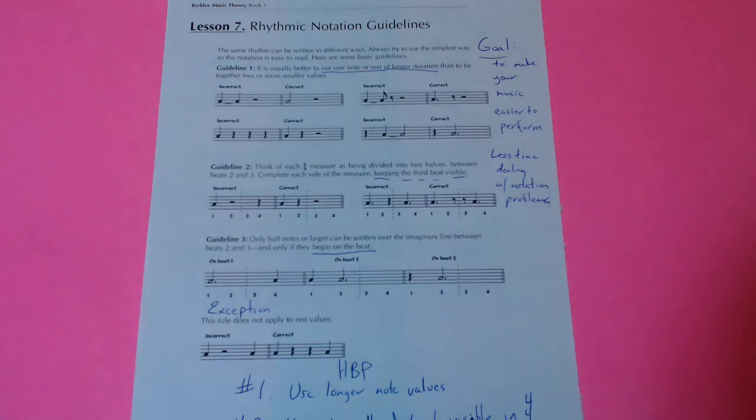Guideline number 3: only half notes or larger can be written over the imaginary line between beats 2 and 3, and only if they begin on the beat. There are two exceptions to this rule, and we'll talk about them in a second. You can write these dotted half notes on beat 1, or you could write it starting on beat 2, or you can have a rest, like in the third example there.